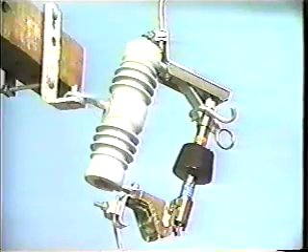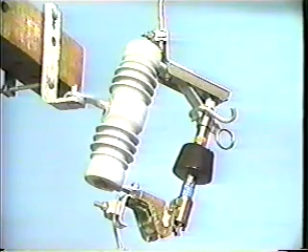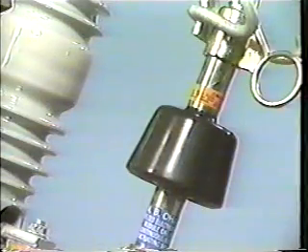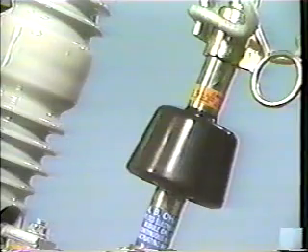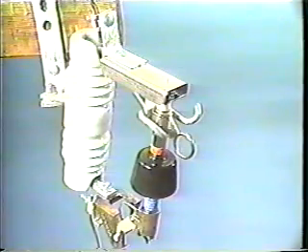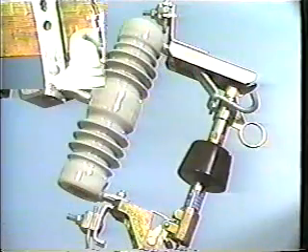The electronic sectionalizer is a protective device which has built-in intelligence to discriminate between temporary and permanent faults. It can aid the distribution systems engineer in the improvement of system coordination. It operates in conjunction with a backup automatic circuit recloser or a reclosing circuit breaker.